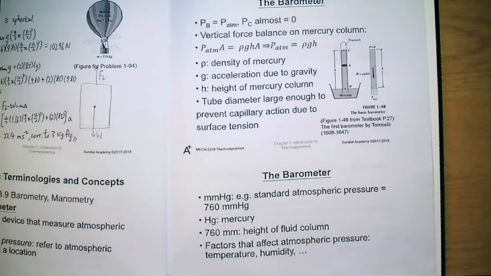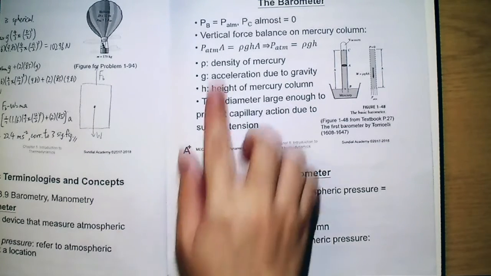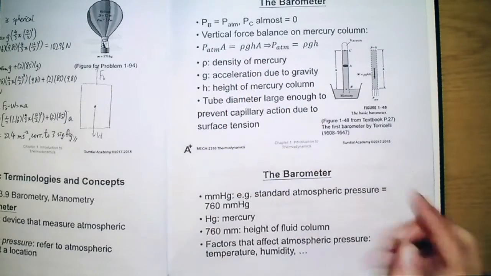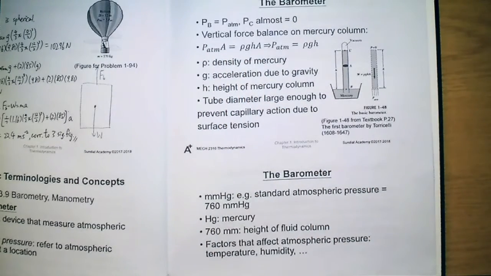By writing out the force balance of the mercury column in the vertical direction, we will see that P_atm times A will be equal to rho g h times A, because rho g h times A is the weight, while P_atm times A is the pressure force. Upon simplifying, you will find that P_atm equals rho g h, where rho is the density of mercury, g is the acceleration due to gravity, and h is the height of the mercury column.